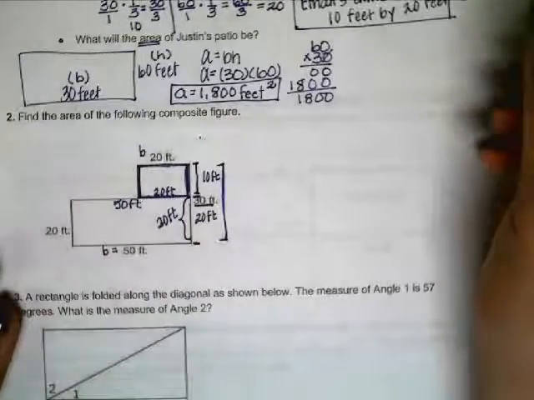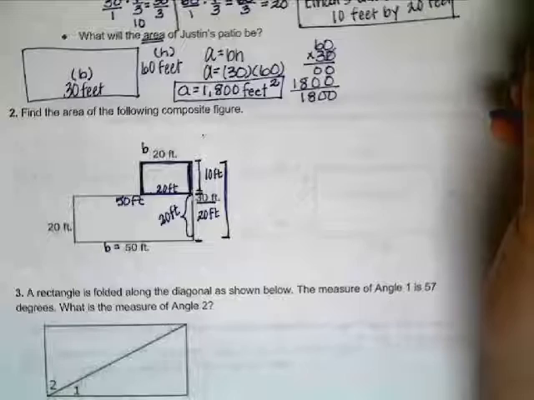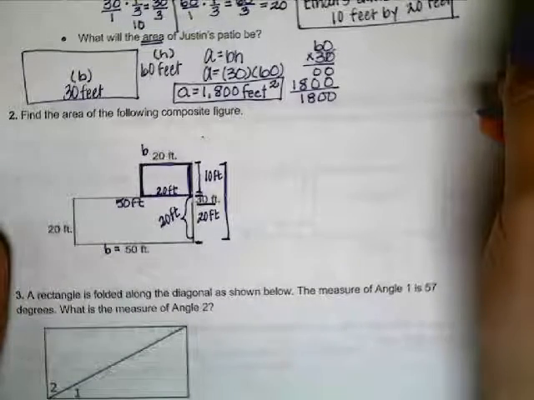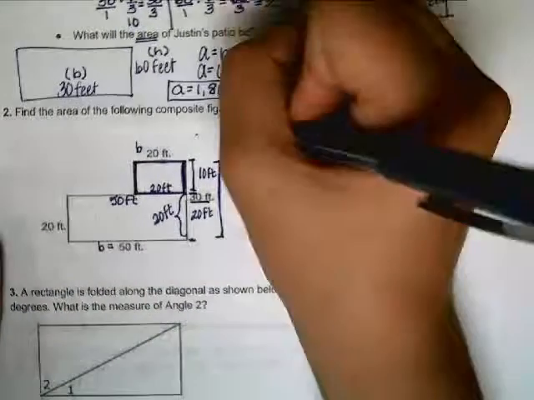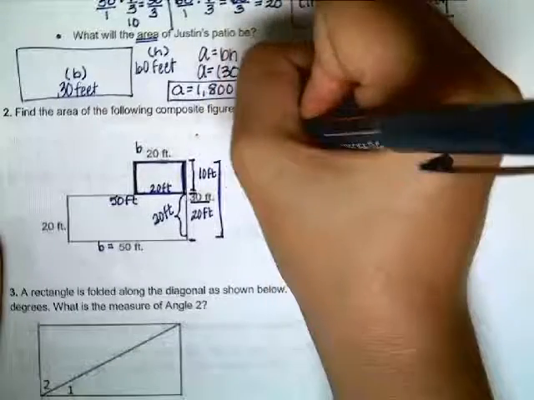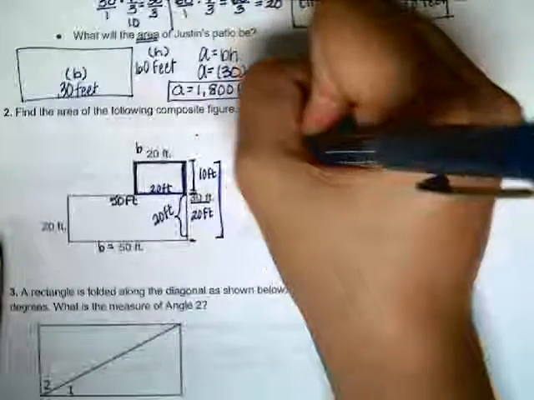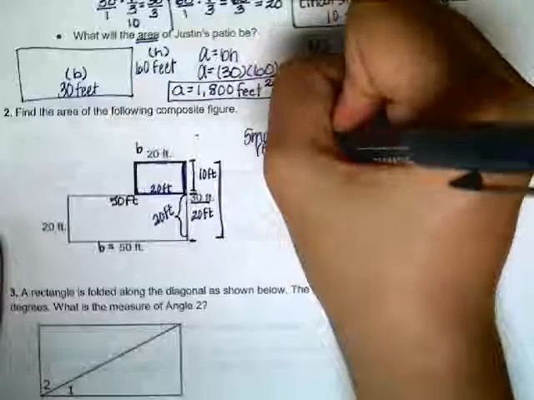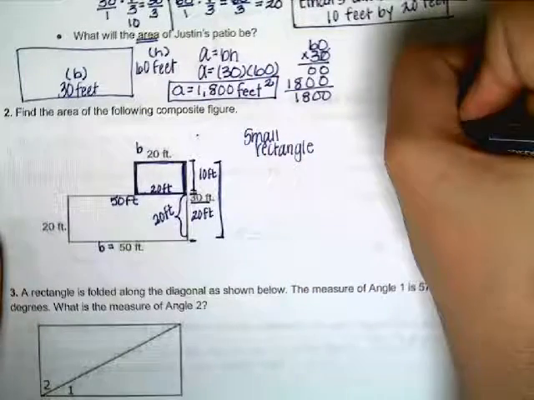After you separate them and look at their dimensions, the next step is to solve the area of each simple figure. So we can go ahead and break them up as small rectangle and large rectangle.